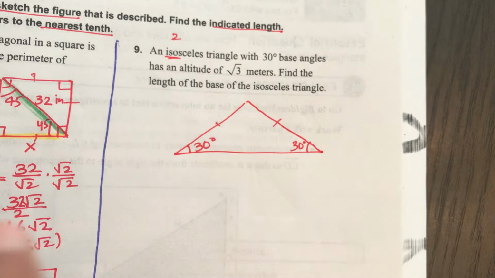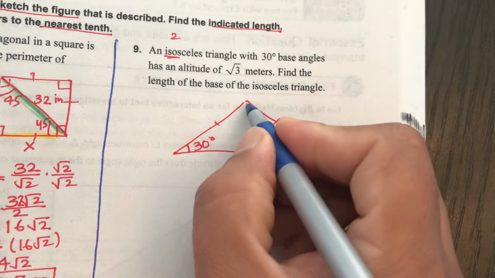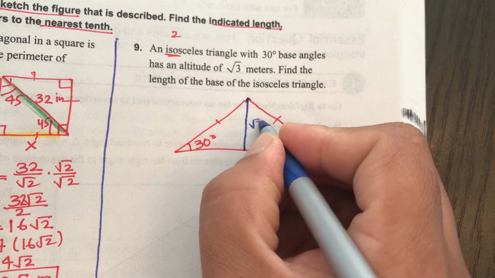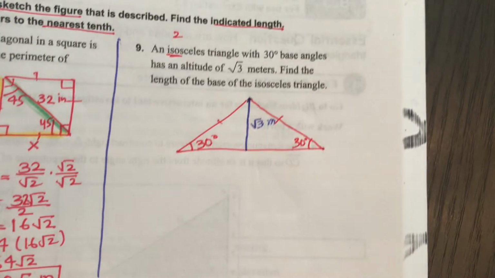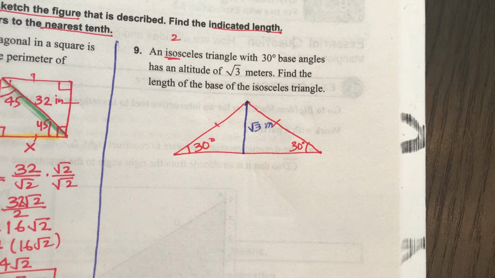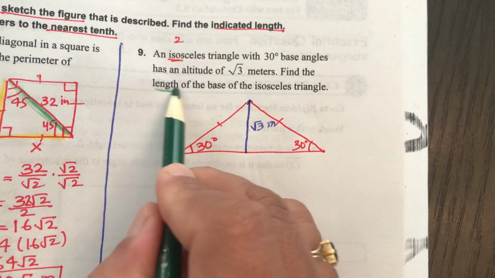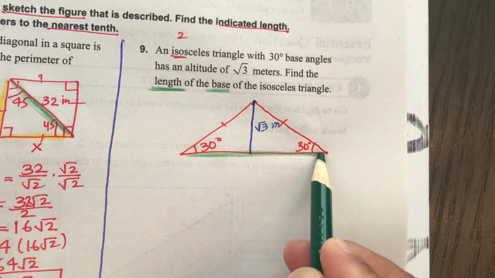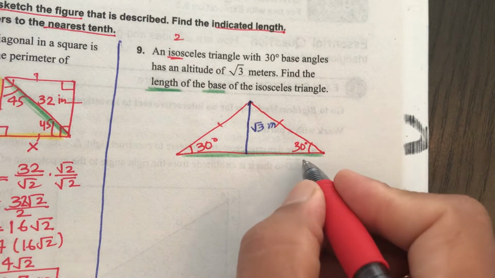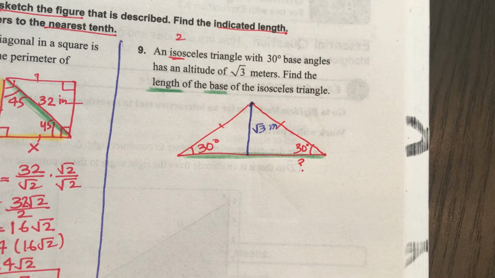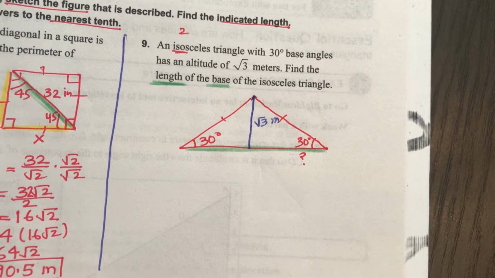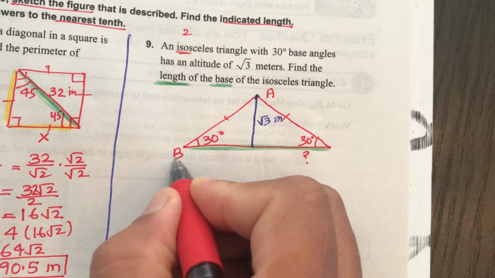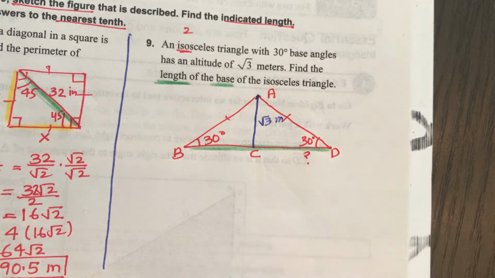Altitude is always this one. When we talk about the altitude for this kind of triangle, it is this one. They have given it as root 3 meters. And what we have to do is find the length of the base. We have to find this whole thing. How much is this? In order to find it, let's make it easier. Just name it A, B, C, D.